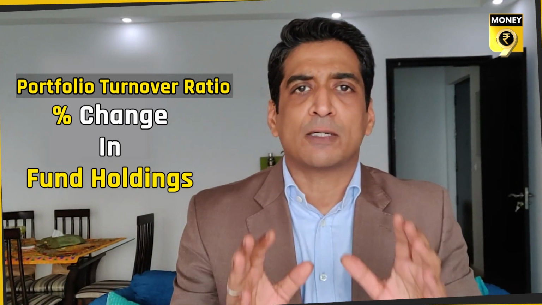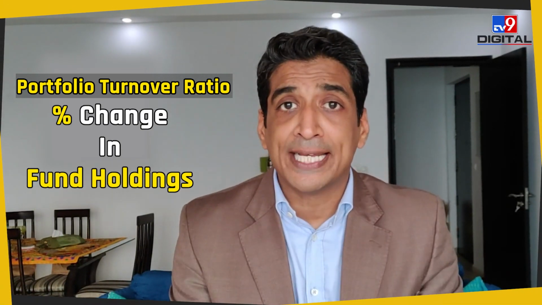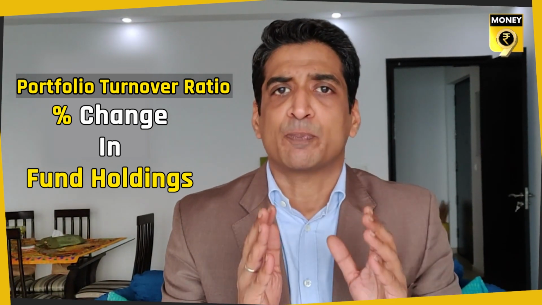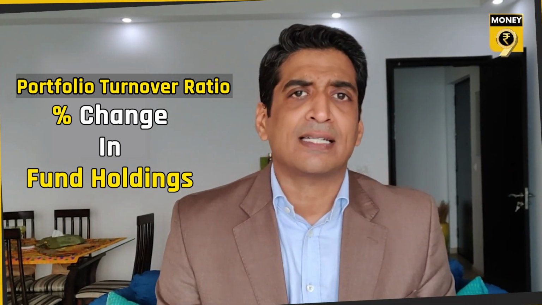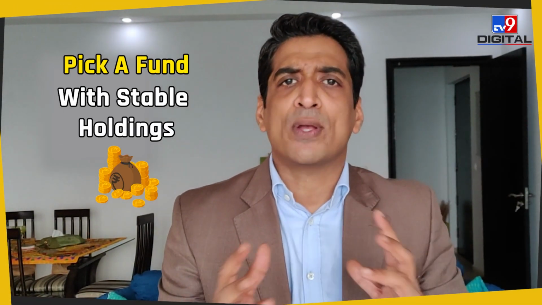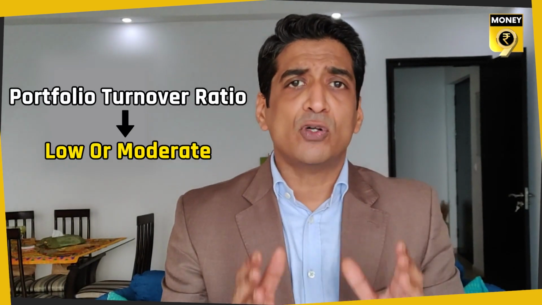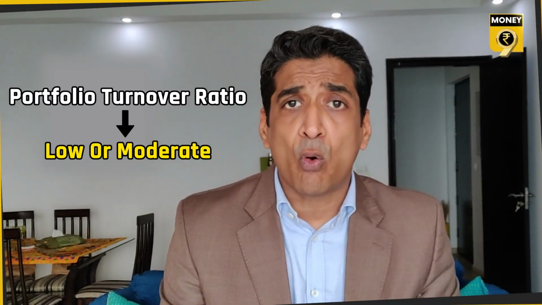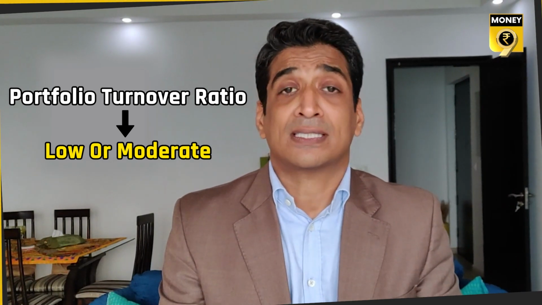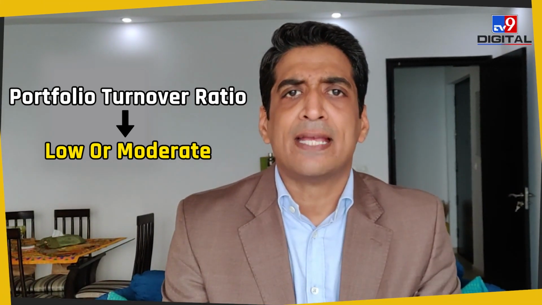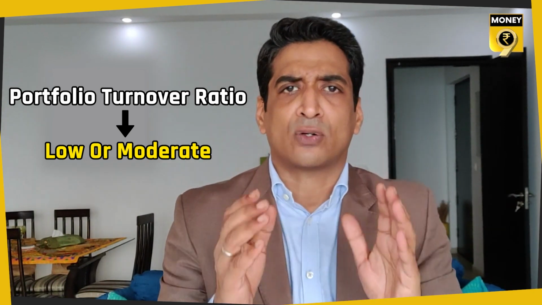And finally, number 9, the portfolio turnover ratio. This is a measure of the percentage of a mutual fund's holdings that have changed over a year's period of time. You need a mutual fund that's largely stable and doesn't chop and change its holdings within a year. So, the portfolio turnover ratio needs to be either low or moderate at best, because that tells you that the fund is making the right investment decisions with the right information at the right time, and hence it doesn't have to change all that much.